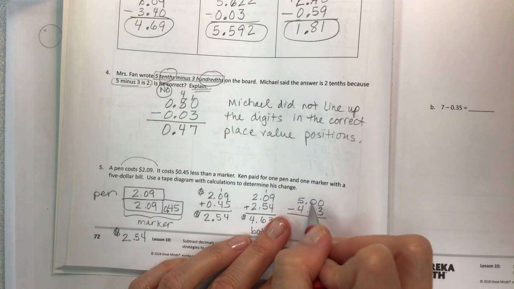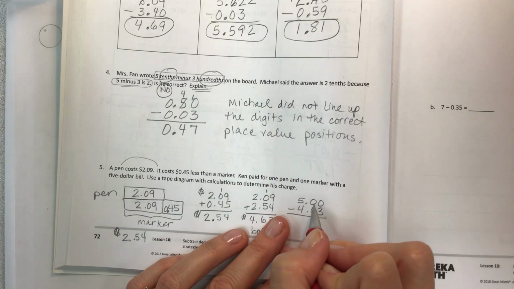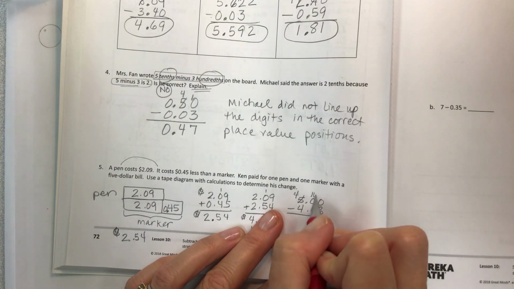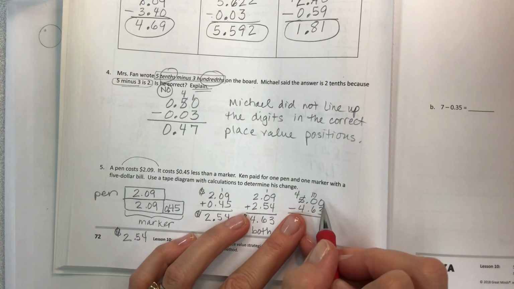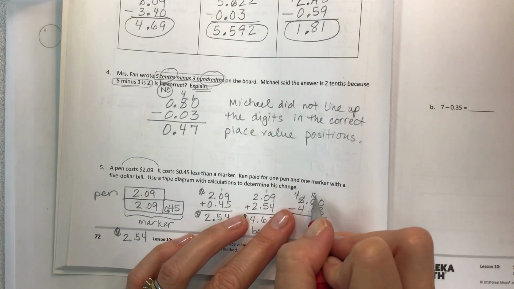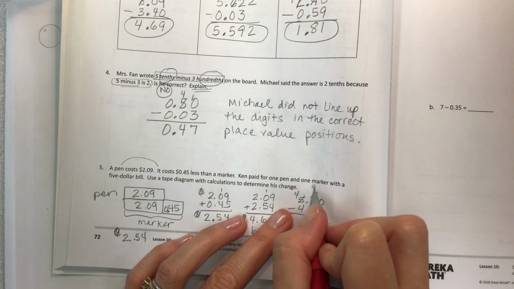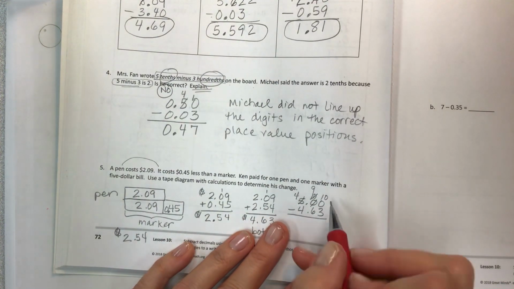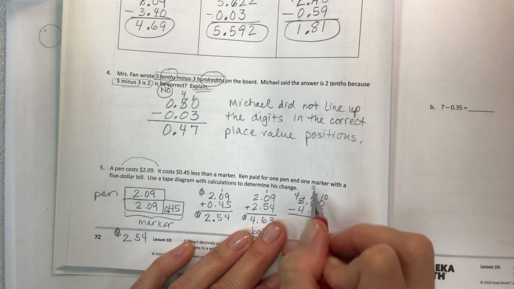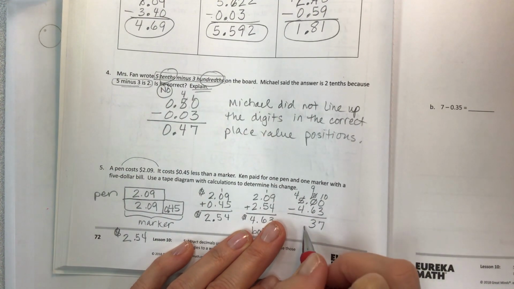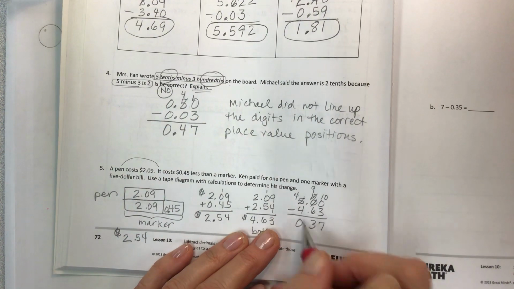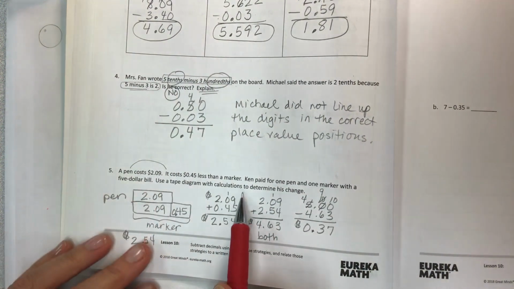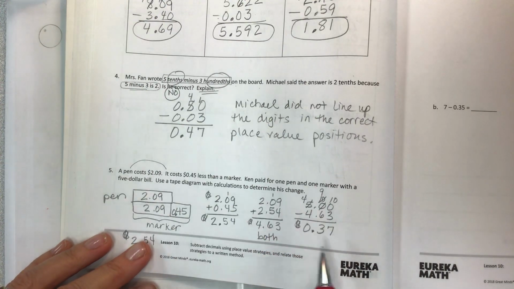So I have zeros and I need to borrow. Go next door. Nobody's there. Go next door. Take 1. Give 10. But that doesn't help me over here, so do it again. Okay? Go next door. Take 1, give 10. Now I've got all my borrowing and regrouping done for the top. 10 minus 3 is 7. 9 minus 6 is 3. Decimal down. 4 minus 4 is 0. So the answer is use a tape diagram with calculations to determine his change.